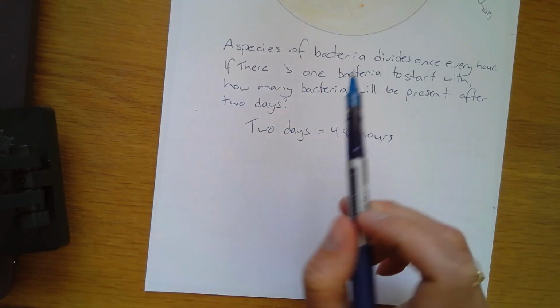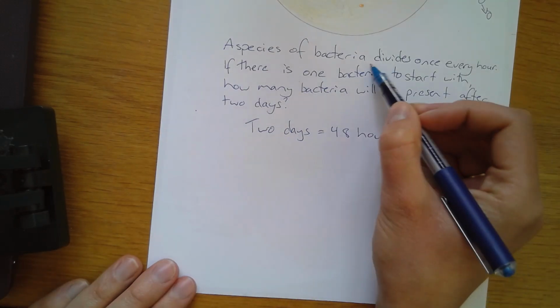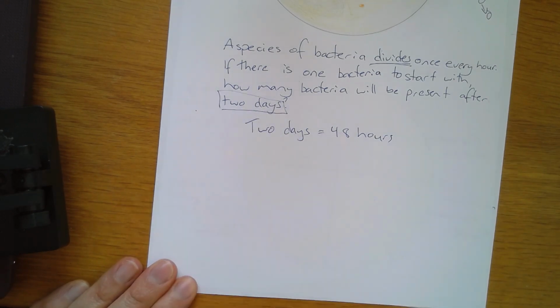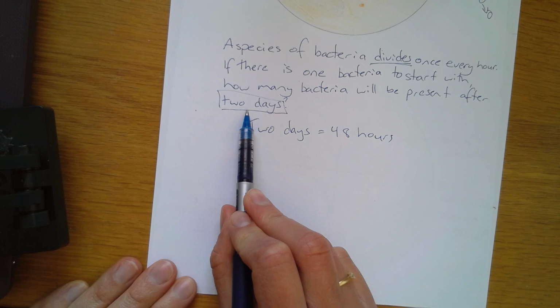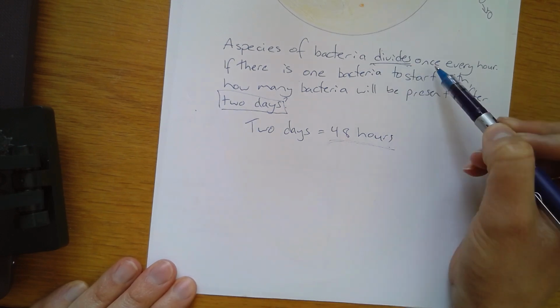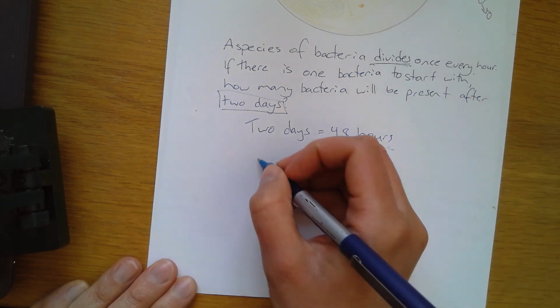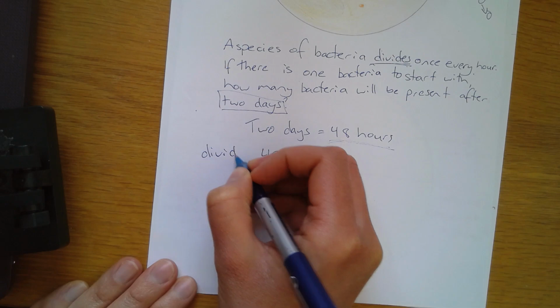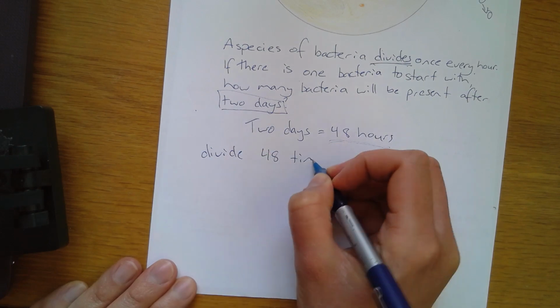The first thing that you have to do is work out how many divisions there are in the time period you're given. So our 2 days contains 48 hours, and we know that the bacteria divides once every hour, and so they will divide 48 times in that period.